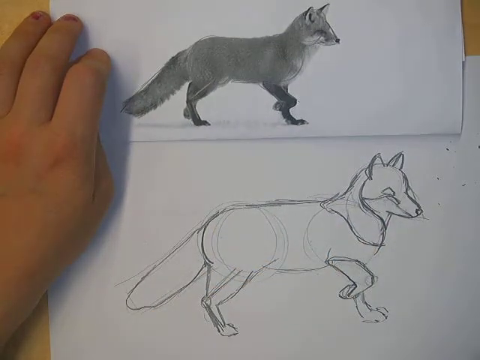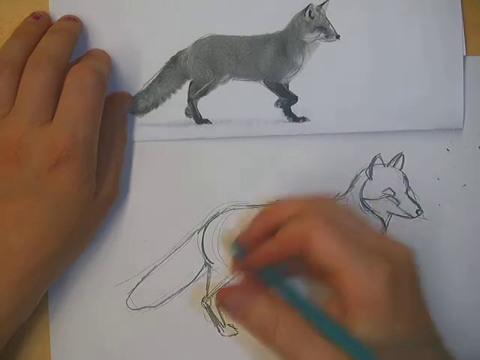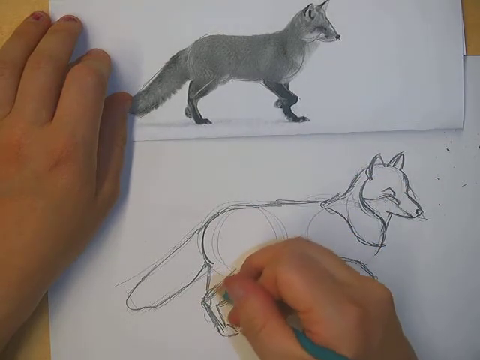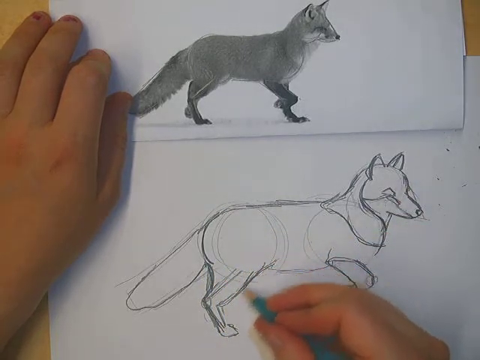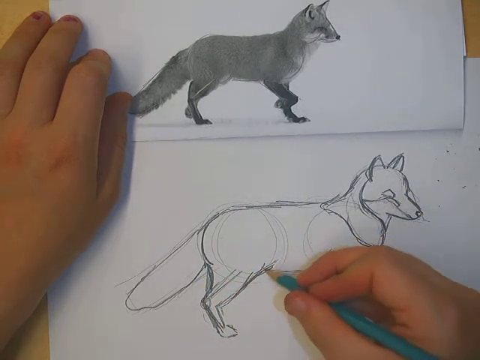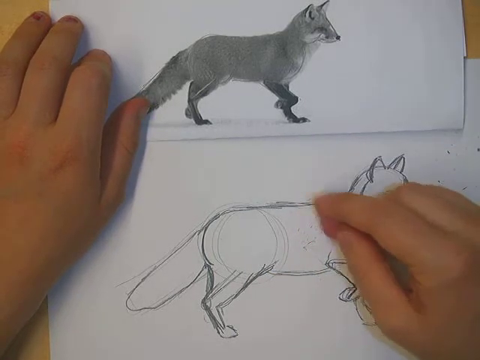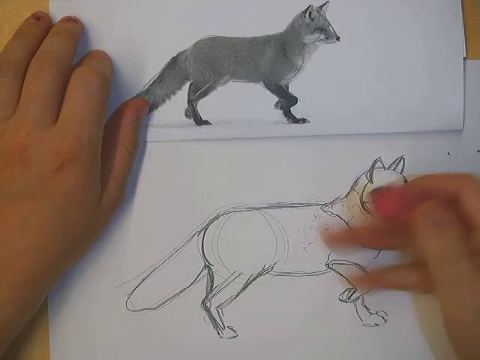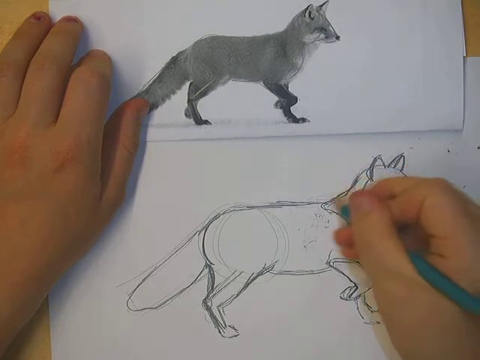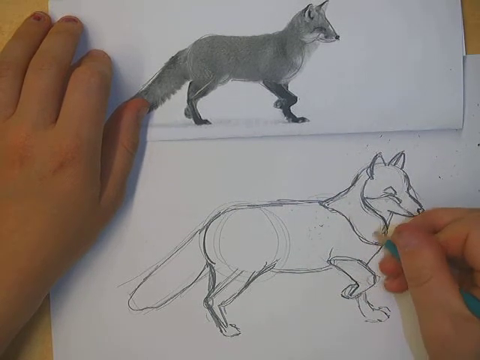Okay, there's the back. Maybe I can treat this as one huge pattern right here. Maybe the tail will be one pattern. How to do this leg, I am not sure right now.